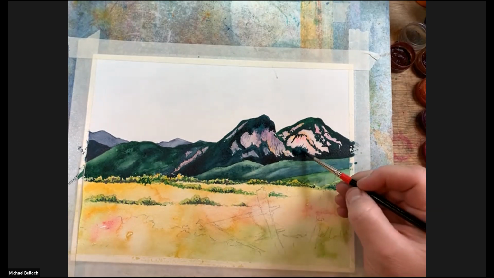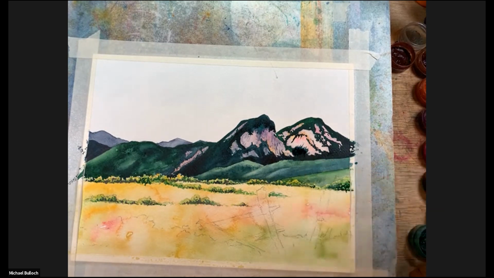Okay, let me just hide that line that I got there. Whoops, a little bit. Just add a little bit more paint.